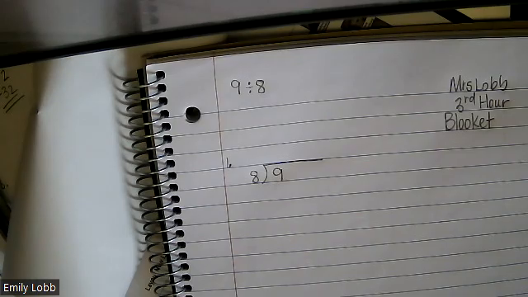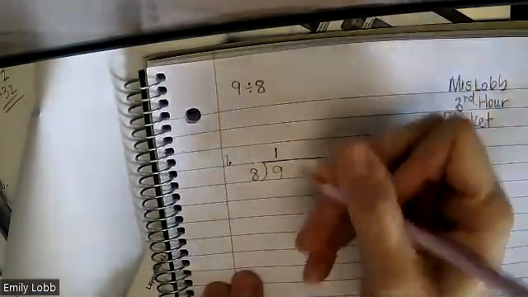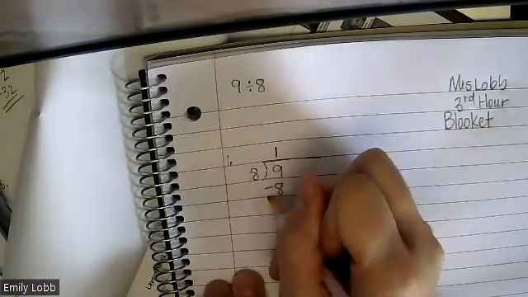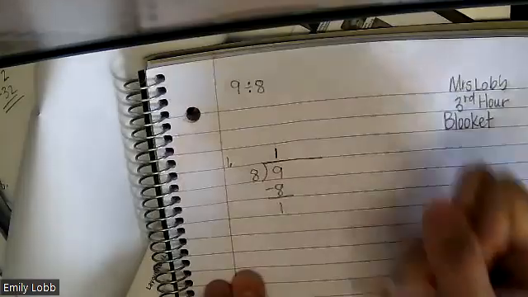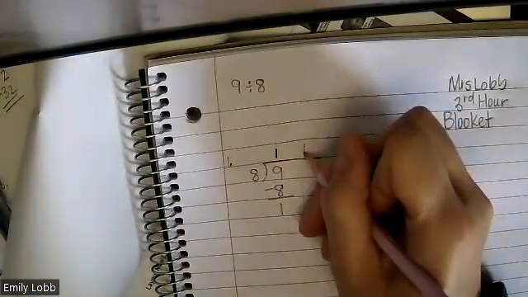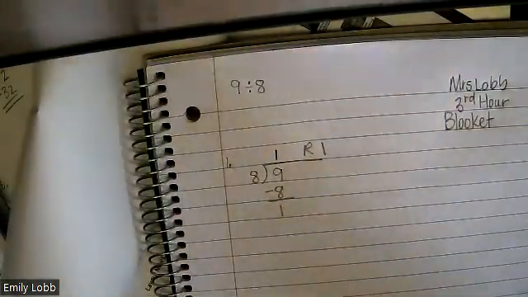We're going to do one together before we get going. So now I'm thinking in my head, how many times can 8 go into 9? Excellent, just once. And then I would subtract what from 9? 8. Gives me a remainder of what? 1. Do I stop here? No. Well, here you could say remainder 1. But you know that you could go on.